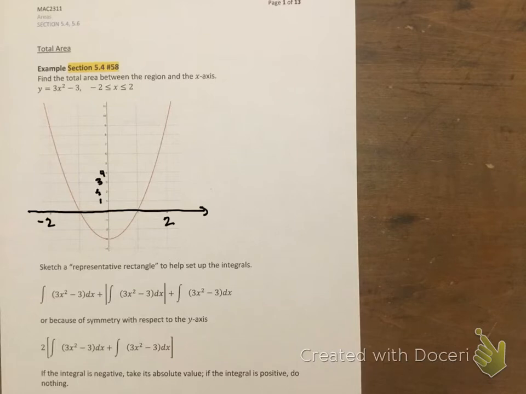So I am supposed to sketch this region and find the area where x is between -2 and 2. So I am looking at this region in here, this region in here and here, and this region in here.